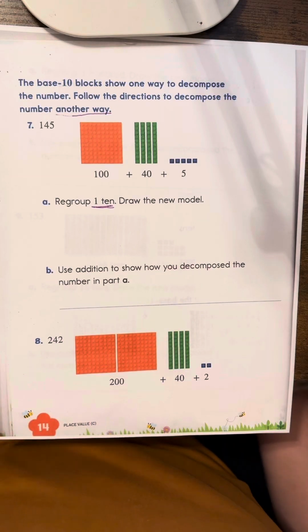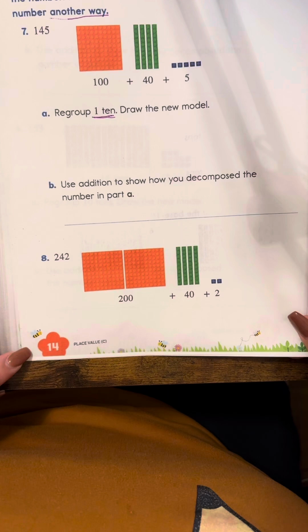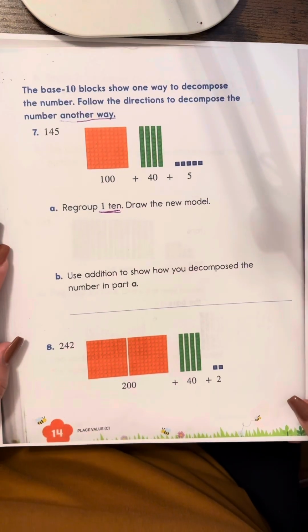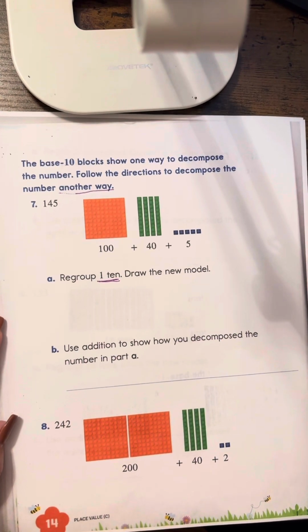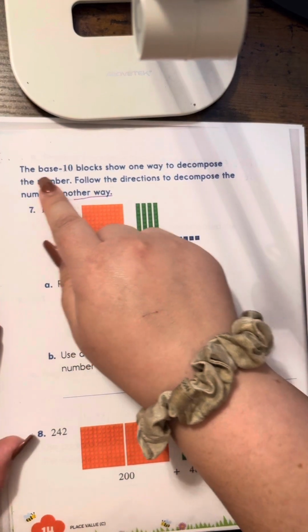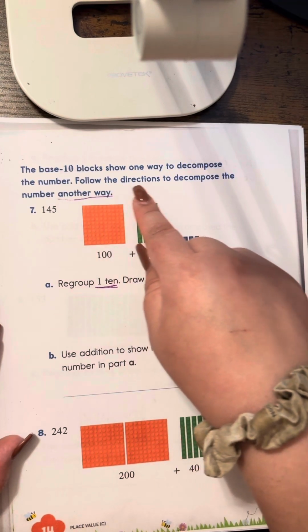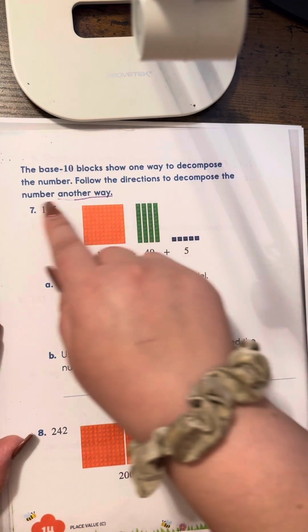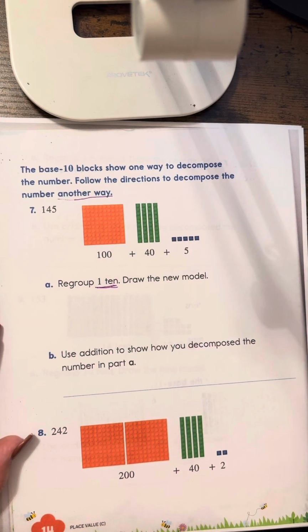All right, today I'm looking at page 14, and I think it's important to go over page 14 because these are a little bit tricky here. So let's look at the top. The base 10 blocks show one way to decompose the number. Follow the directions to decompose the number another way. So there might be more than one way to do this.